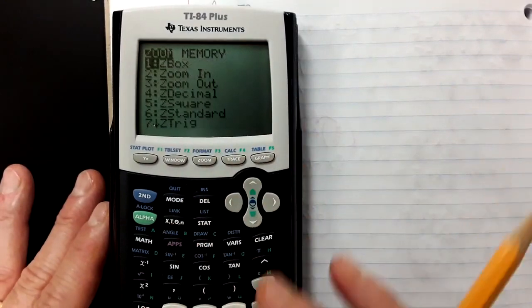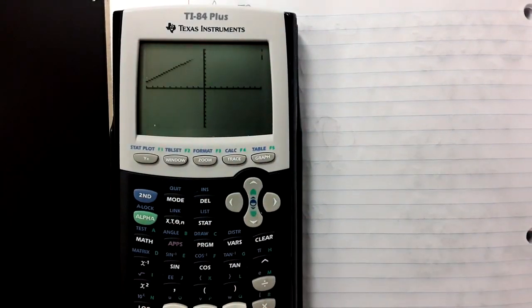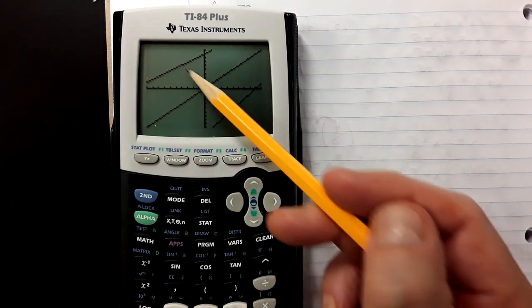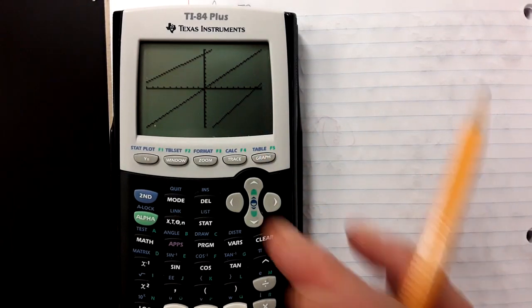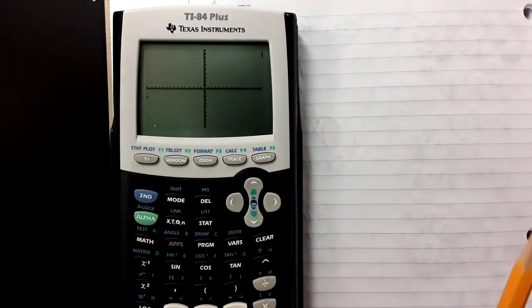So now zoom 6, which is a standard window. Let's see what we get. Is that line a reflection of this line? And the answer is yes. Okay, now I'm going to do a zoom 5, just a minute. Do a zoom 5 to square the window up. It'll look better.